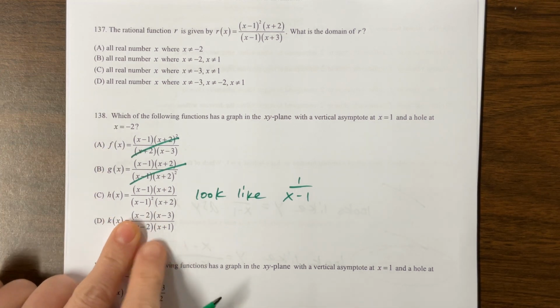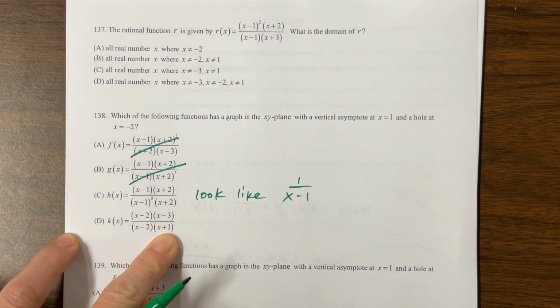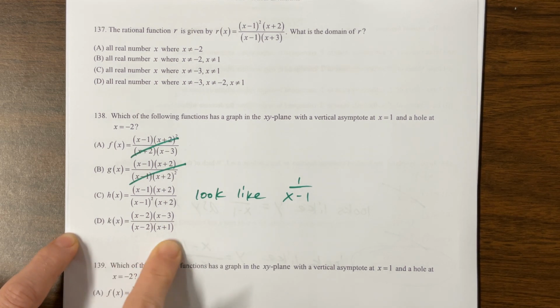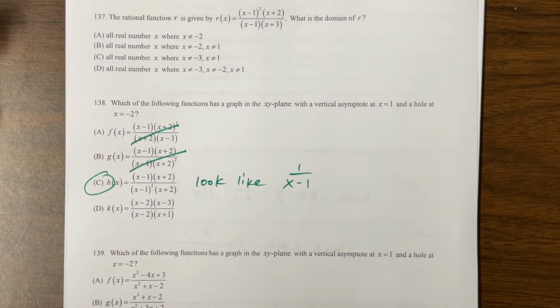These cancel right here. We have a hole at +2, which is not what we want. It does have an asymptote at -1. Oh, they were just checking to make sure you understood the positive and negatives. There, C is the correct answer.